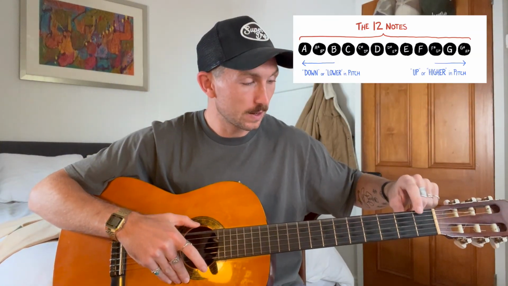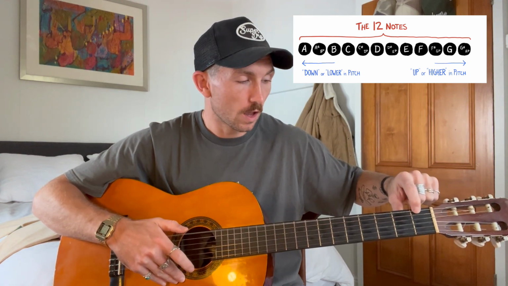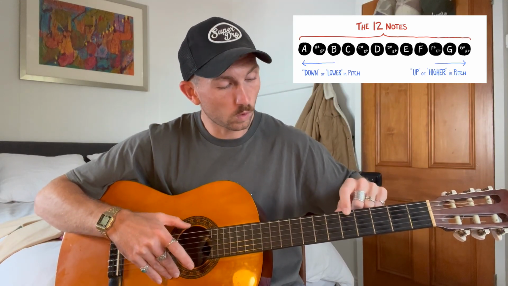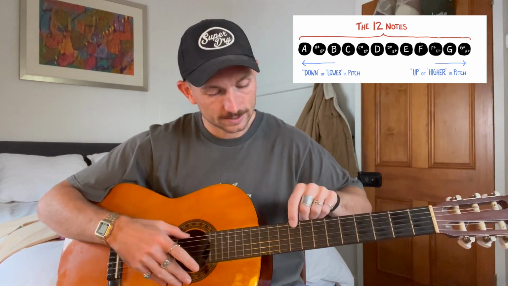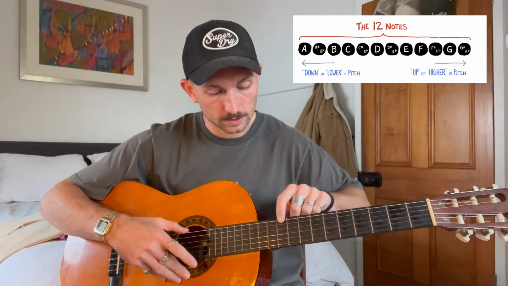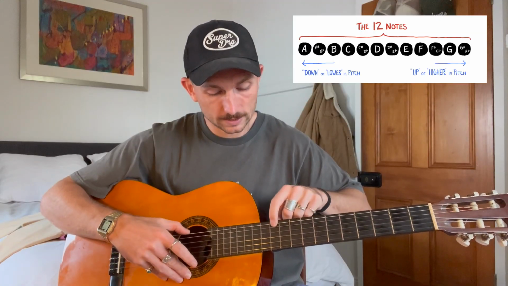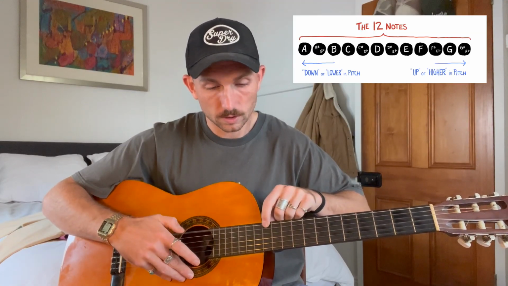So we've got E, F. Move up 1 more semitone again, F sharp. 1 more semitone again, G. 1 more again, G sharp. 1 more again, A, A sharp, B. Remember there's no B sharp, so from the B we go to C. There we go. C to C sharp, up 1 semitone. C sharp to D, D to D sharp, D sharp to E.